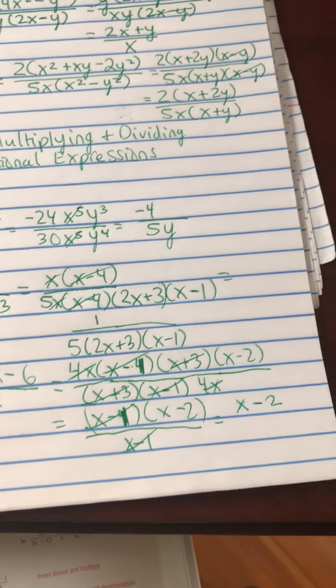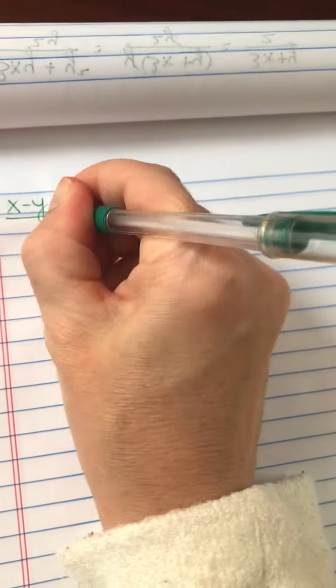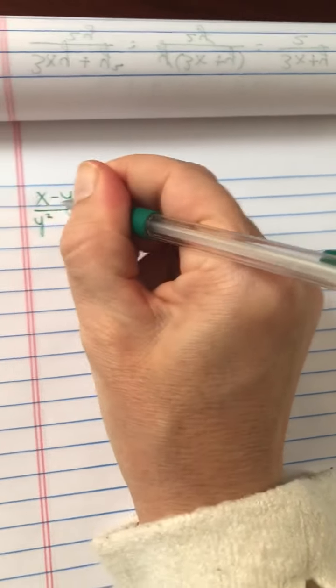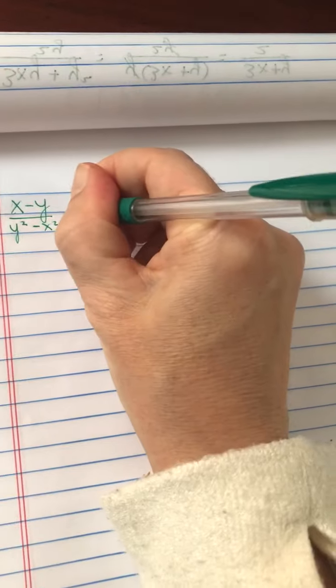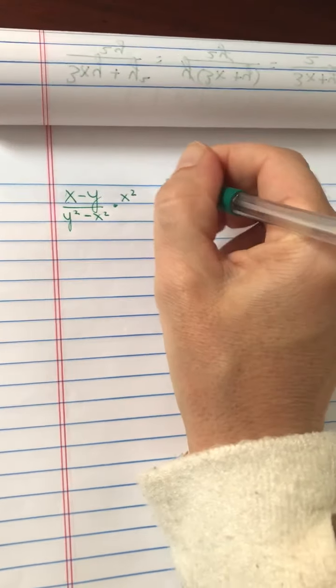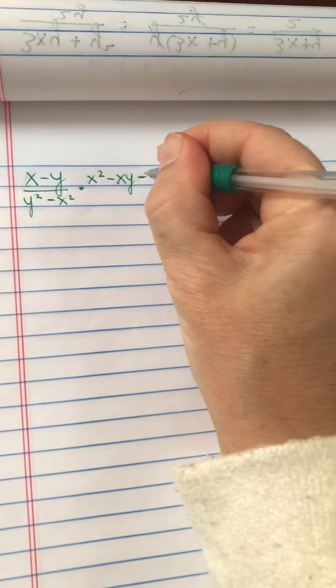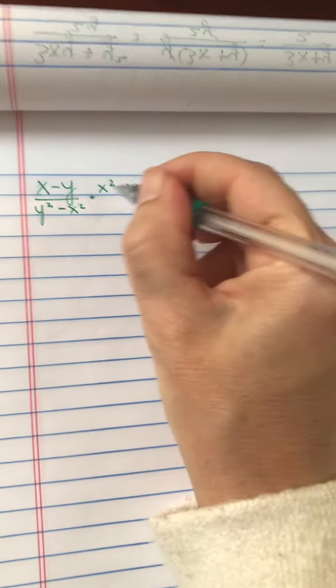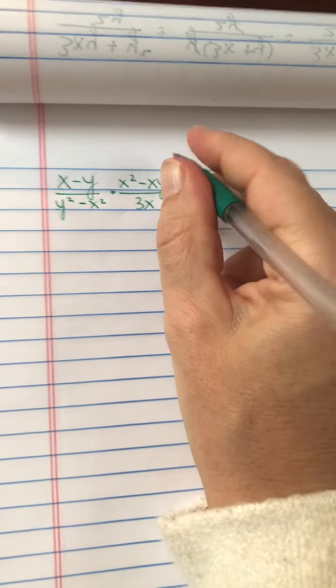A couple more multiplication and then division. Okay. x minus y over y squared minus x squared times x squared minus xy minus 2y squared over 3x minus 6y.